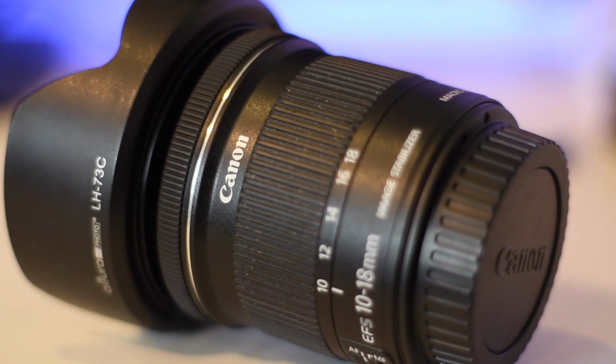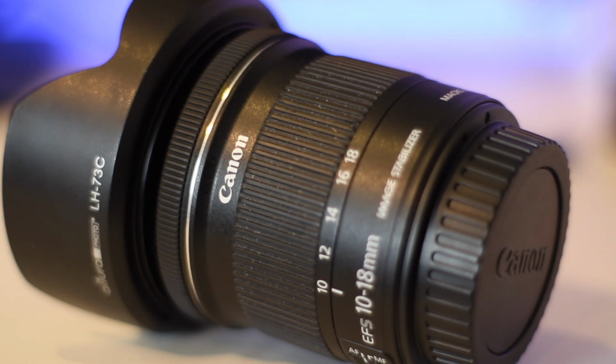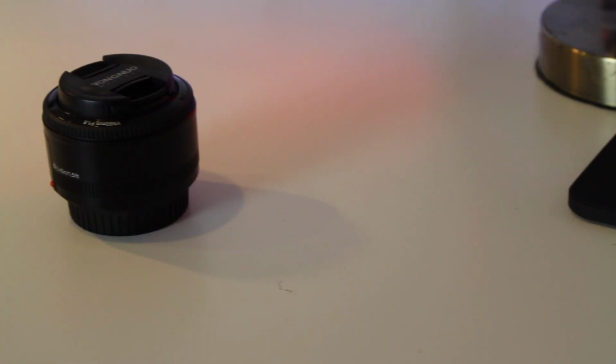So for example, this Canon 10 to 18mm lens shoots with an f4.5 to 5.6 aperture, which is fine, but it's nowhere near something like this lens. This is the Yongnuo 50mm lens, and it shoots at an f1.8 aperture, so it's great for getting those blurred out backgrounds.